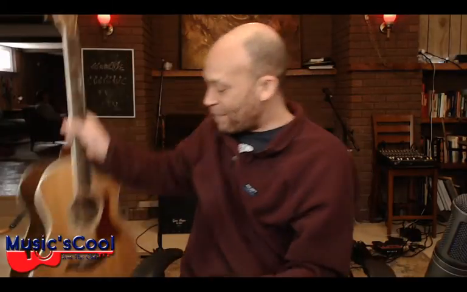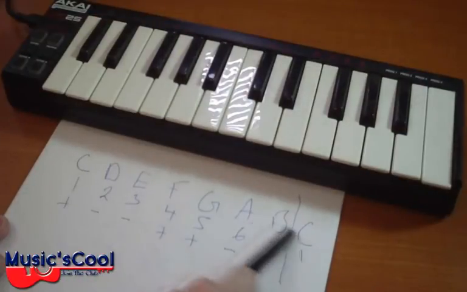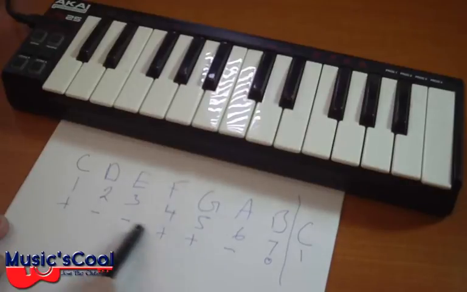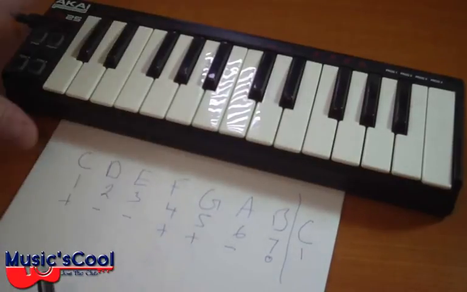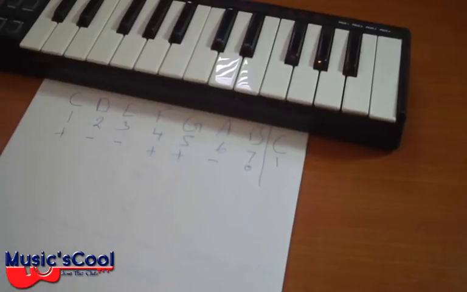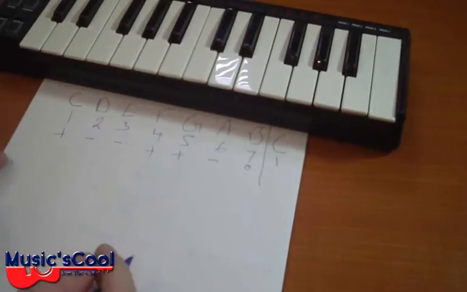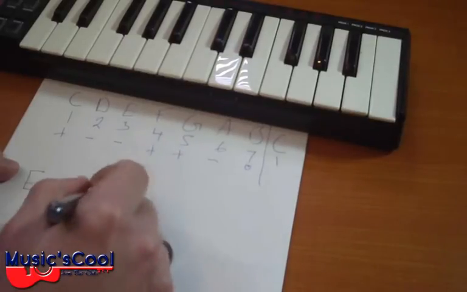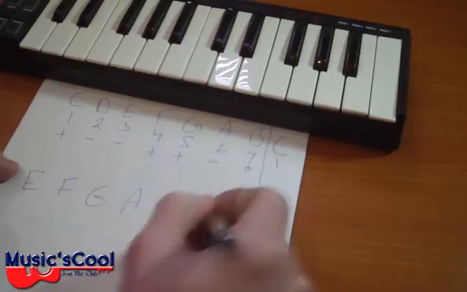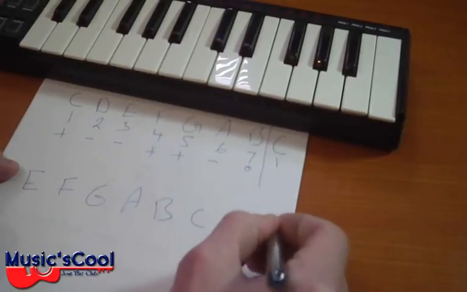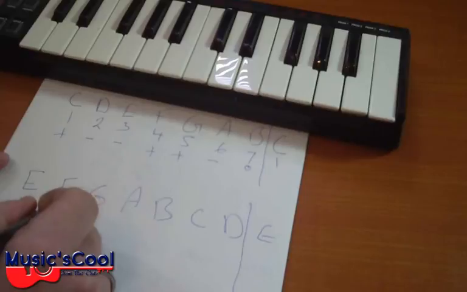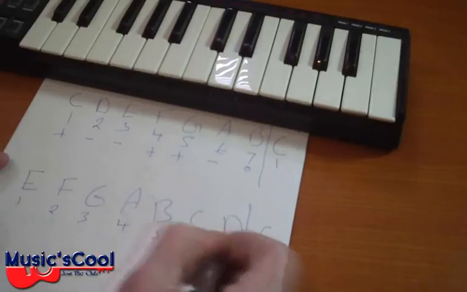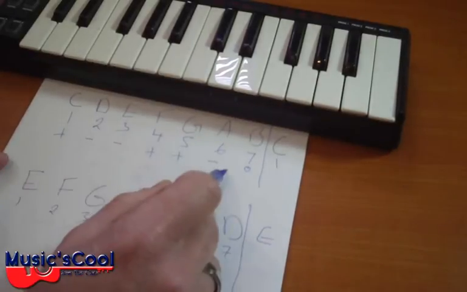And by the way, as I mentioned, this applies to any key. This part here, let me show you. This part will change if you're in a different key. This part will not. Let me show you what I mean. Let's do another key. So if everyone recalls how this works, let's do the key of E, okay? So first we write our letters out, E, F, G, A, B, C, D, and then again, just put an E on the end. Number them, 1, 2, 3, 4, 5, 6, 7. Apply this. Again, it never changes.